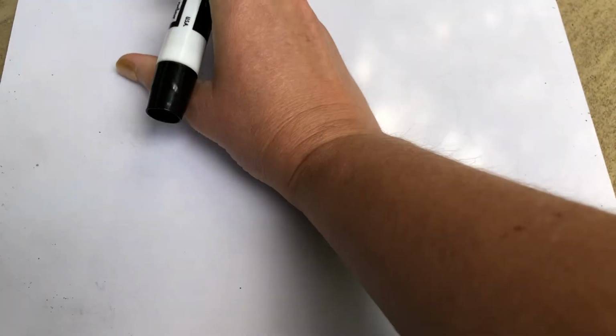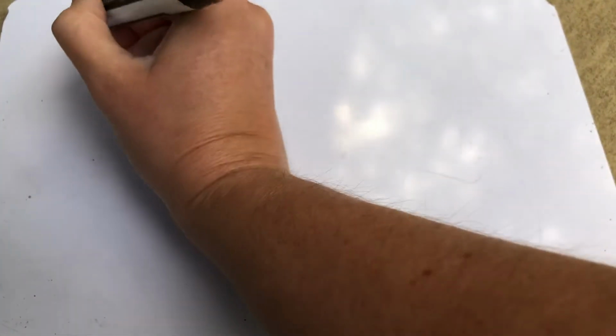We are going to add some fractions. This was a lesson from last week, but I think it's something we need to go back over. So the main thing to remember when you're adding fractions is that your denominator needs to be the same. So I'll make sure you can see this on here.